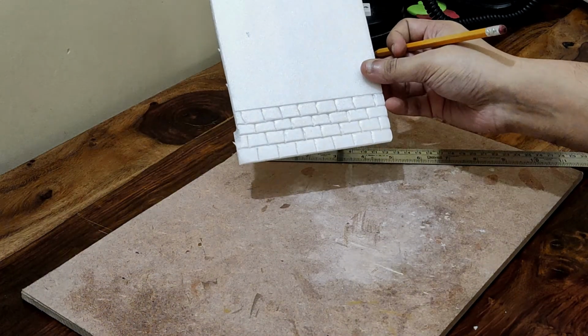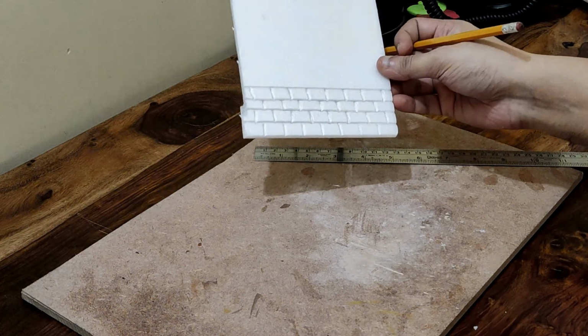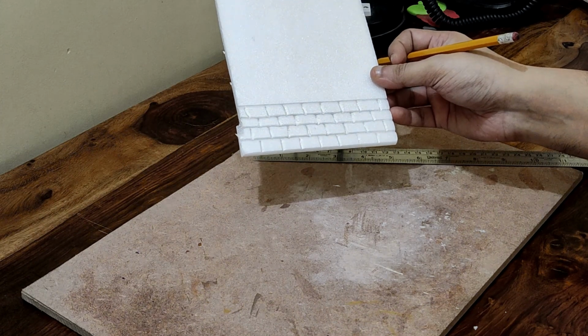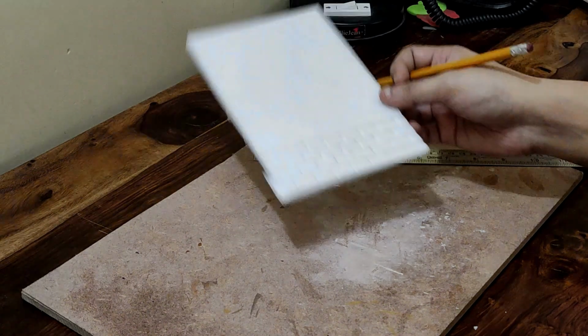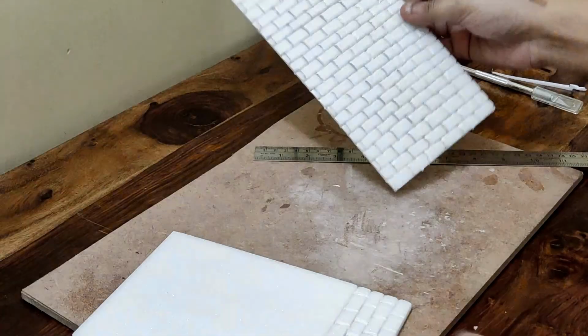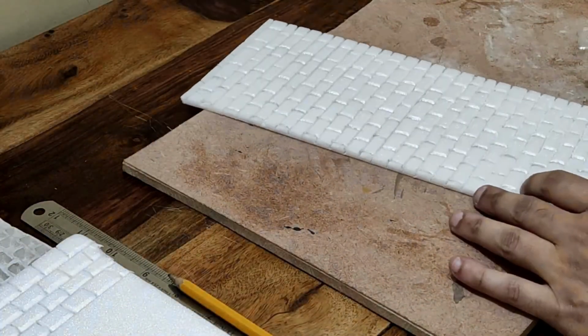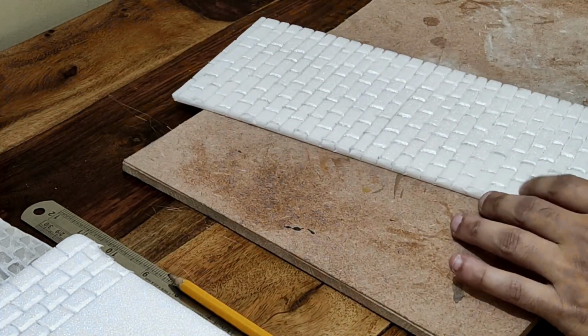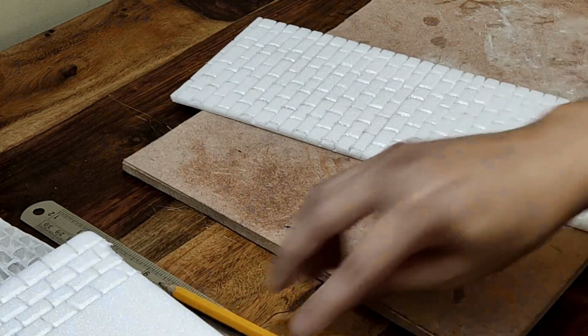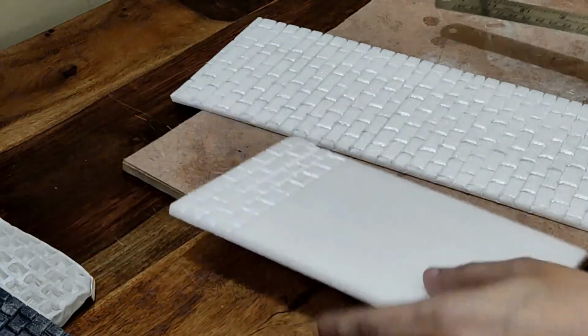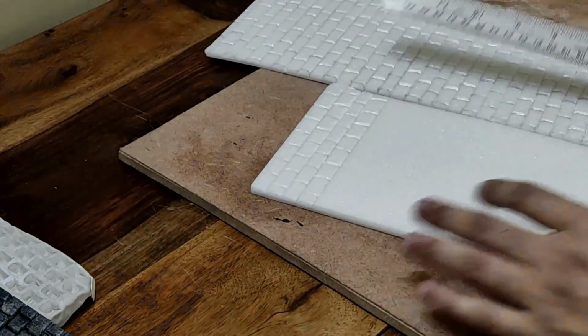So readily you can clearly see the grooves over here, and it looks like a brick pattern, or cobblestone pattern. So this is what I have already done here. Okay, so let's talk about one more option that you have for cutting these grooves onto your foam surface.